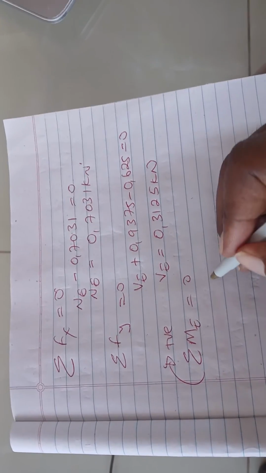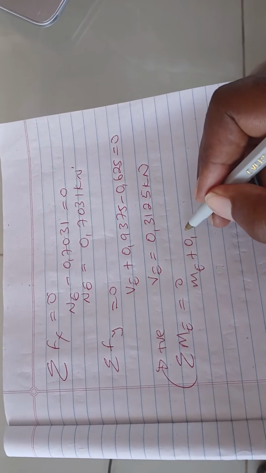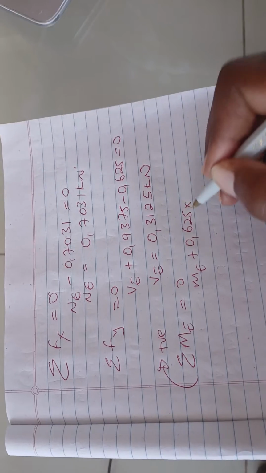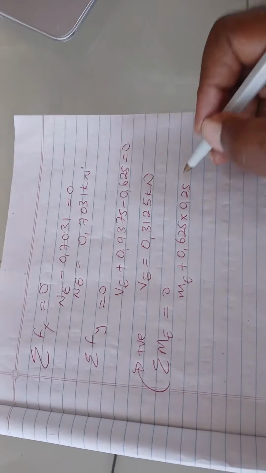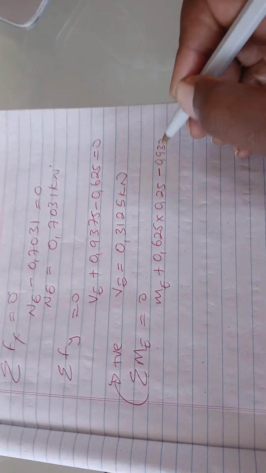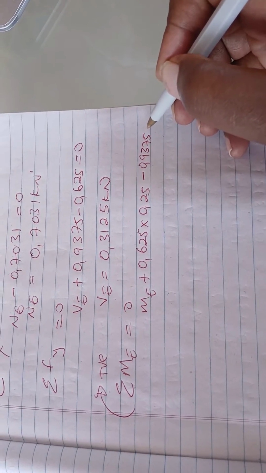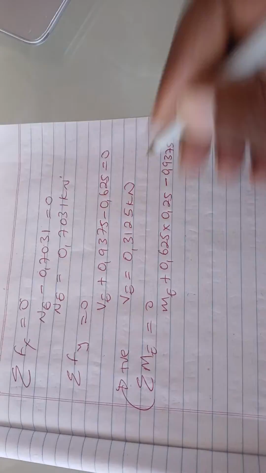Right, then we got the summation of moments at point E, taking clockwise moments to be positive, is equal to 0. This will give me my ME plus 0.7031, 0.625 multiplied by 0.25 minus 0.9375 multiplied by 0.5 should give me 0.